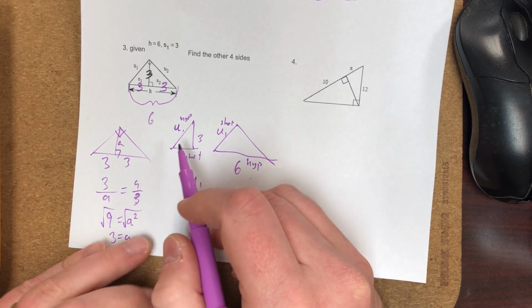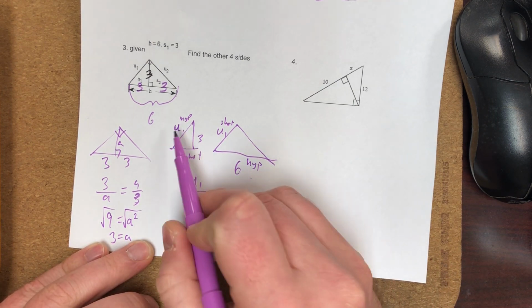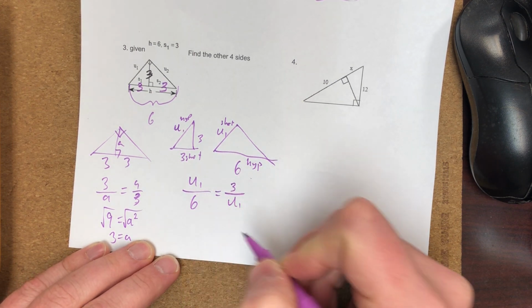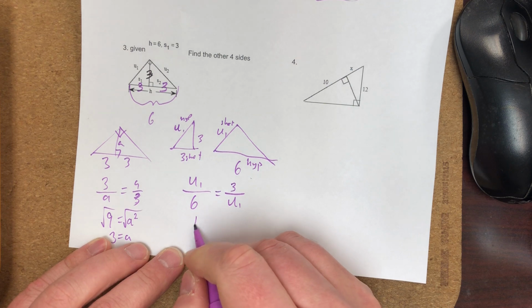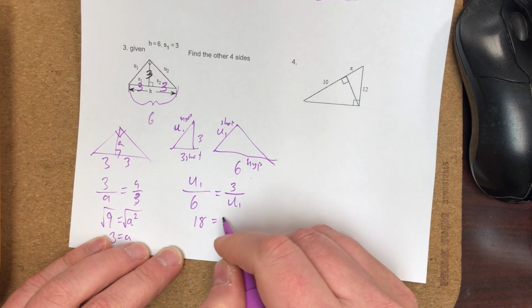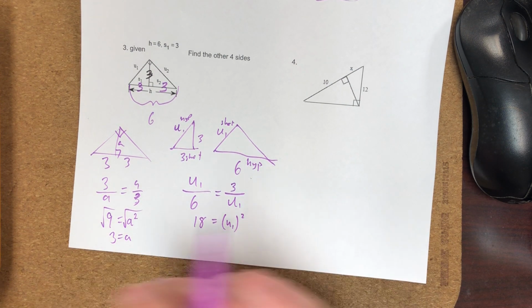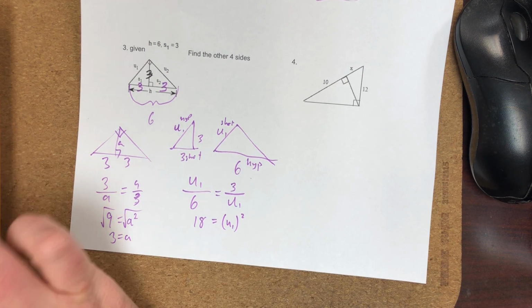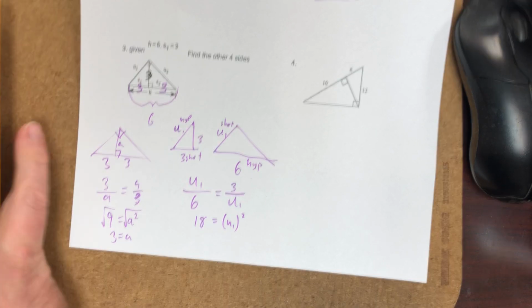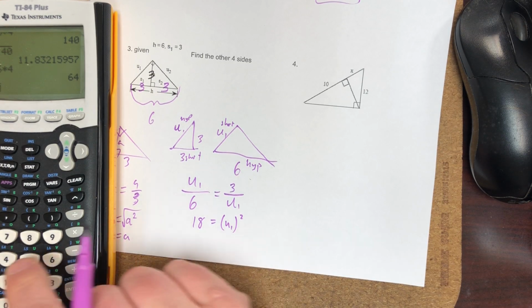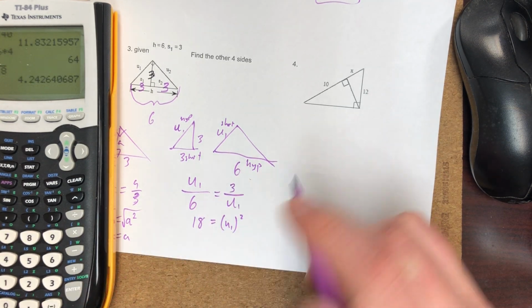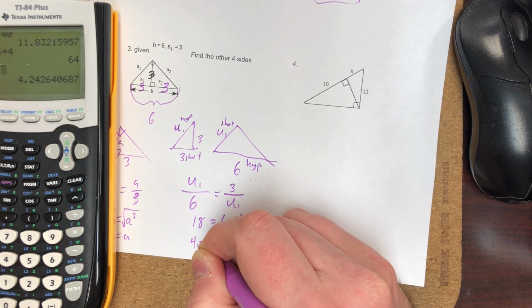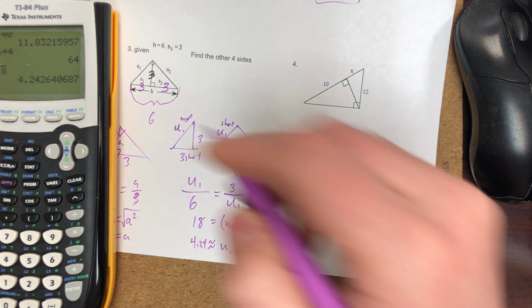It's a short leg, so I would need to take the short leg, which is 3. So I did this triangle on top, so I'll do this triangle on top again, and I'll put U1 on the bottom. Oh, hey, it's the same kind of setup. 6 times 3 is 18. U1 squared. Kind of looking like an N the more I'm writing U. If I take the square root of 18, I get 4.24. So U1 is approximately 4.24.